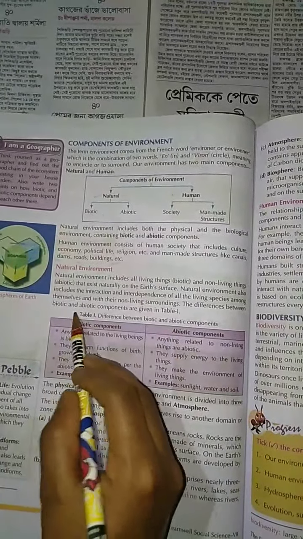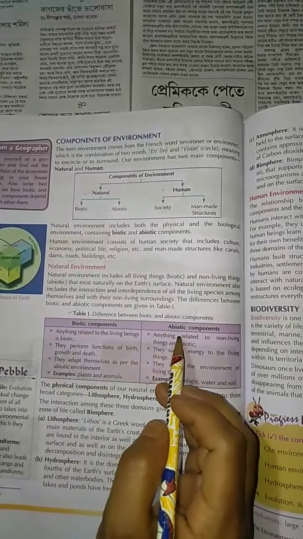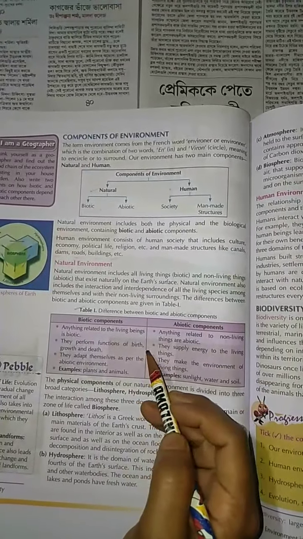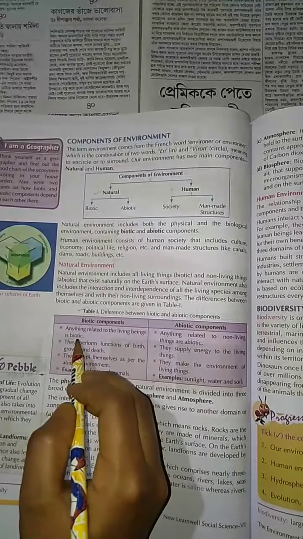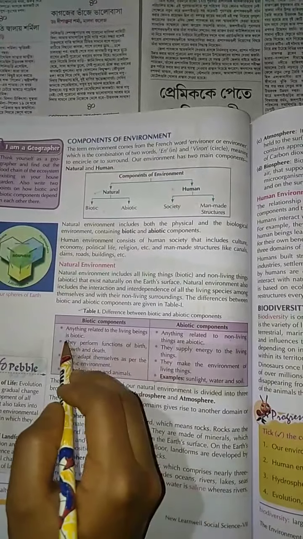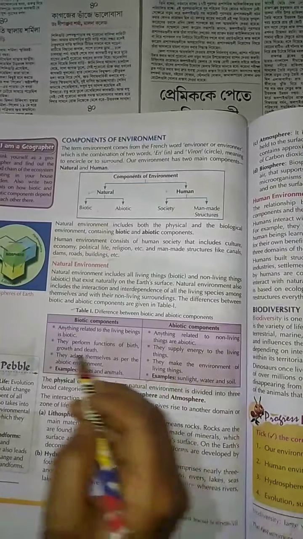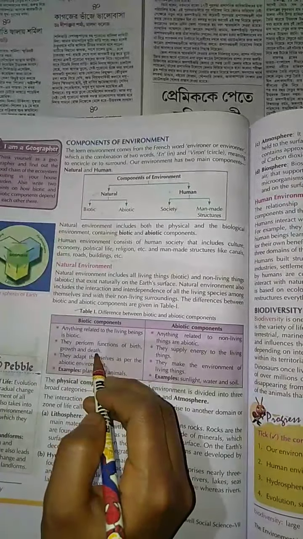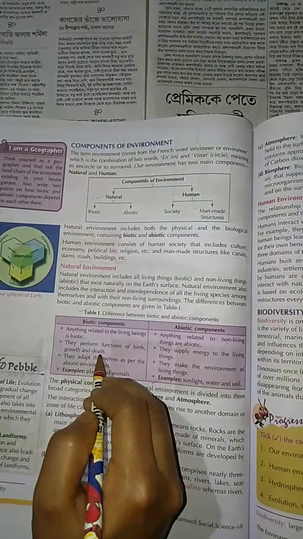Now everyone look here. Here is a table, and this is the difference between biotic components and abiotic components. What is the difference between both of them? Now I'll start and we'll learn from here. Anything related to living things is biotic, and anything related to non-living things is abiotic. Biotic components perform the functions of birth, growth, and death.